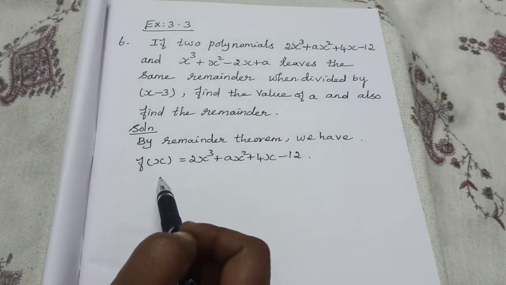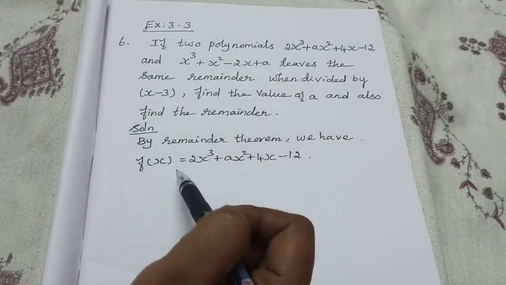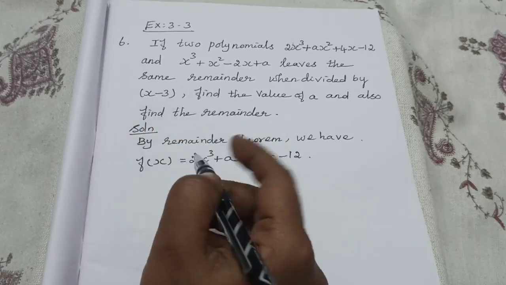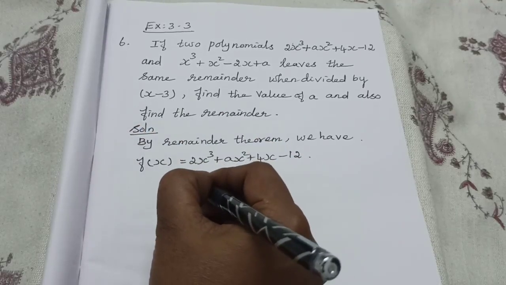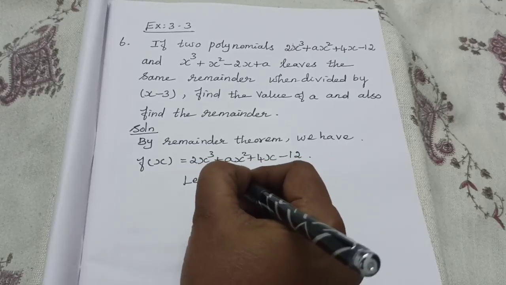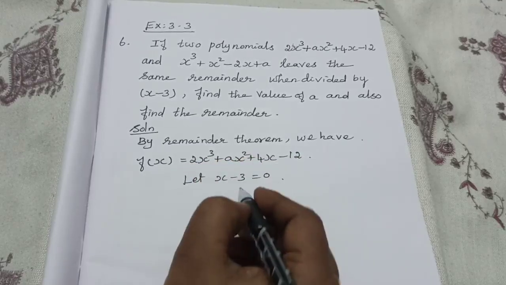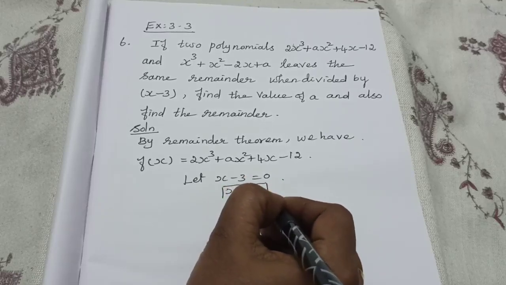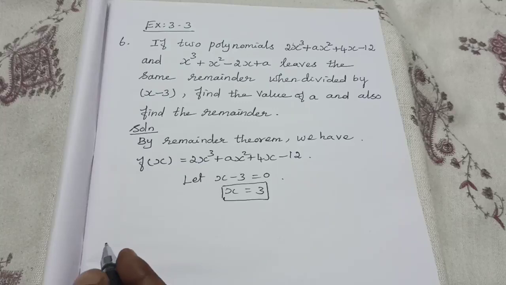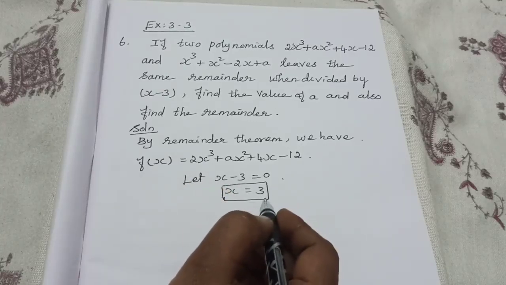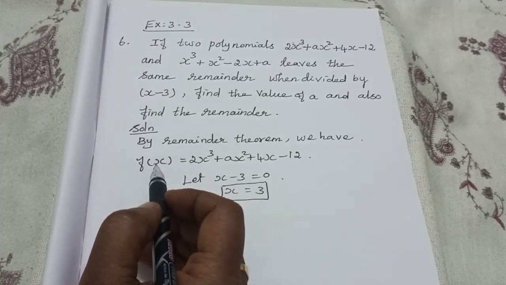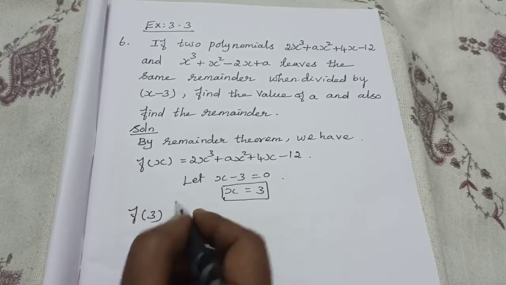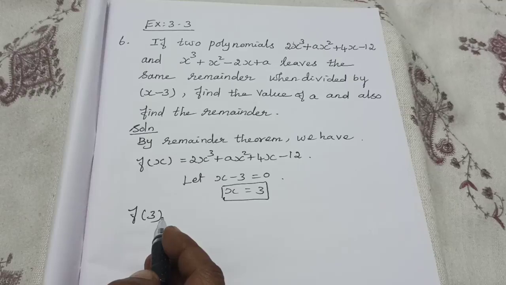f(x). Okay, then this f(x) is divided by what? x minus 3, isn't it? Therefore, let x minus 3 is equal to 0. Therefore, x equals 3. The x value we have to find first. x equals 3 we got. This x equals 3 we have to substitute in place of x. Therefore, f(3) is the remainder.